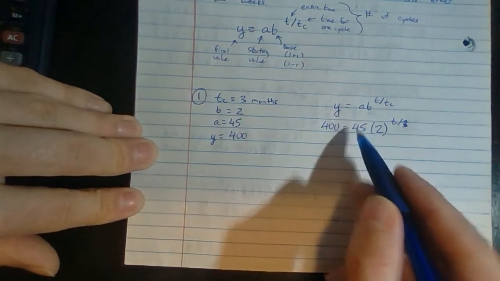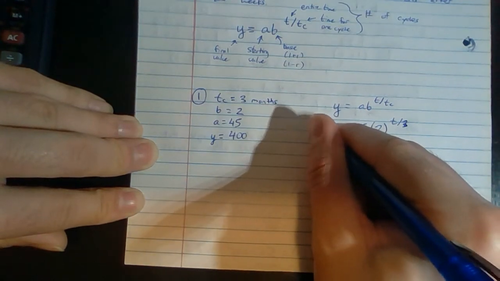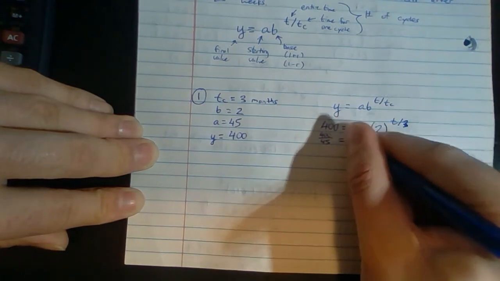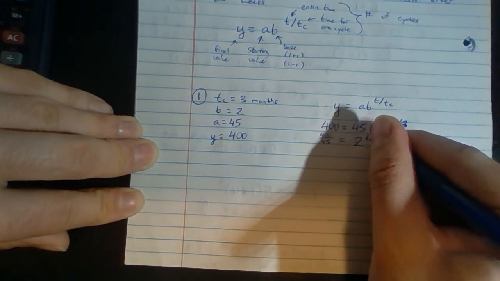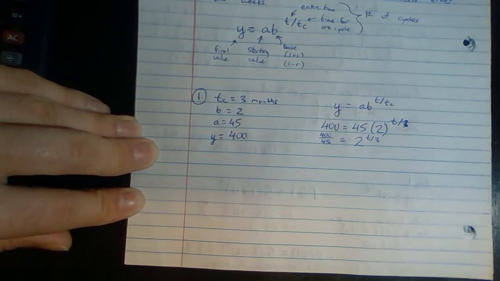We're going to get rid of this 45 on this side. We'll have 400. We'll divide both sides by 45. So we just have the exponential. And then we've done a lot of going from log form to exponential form.